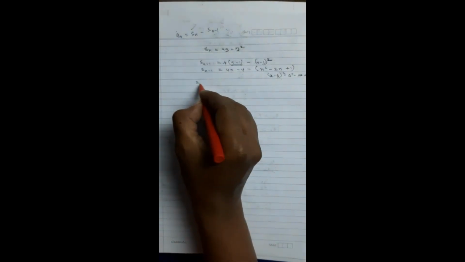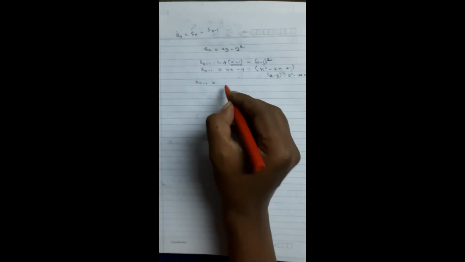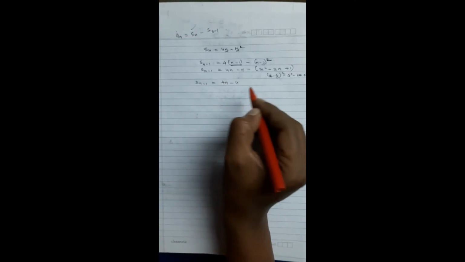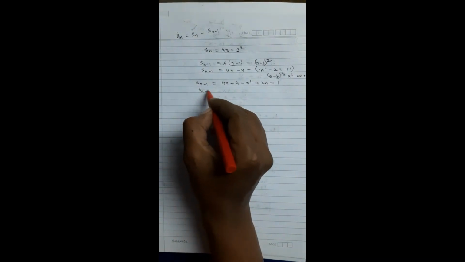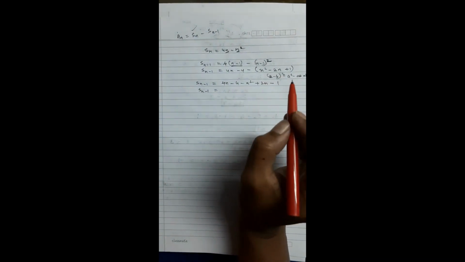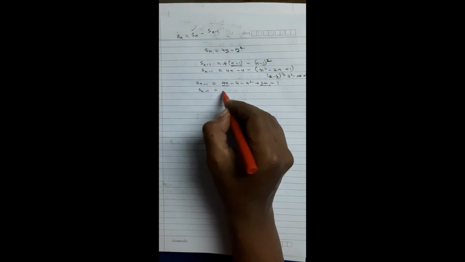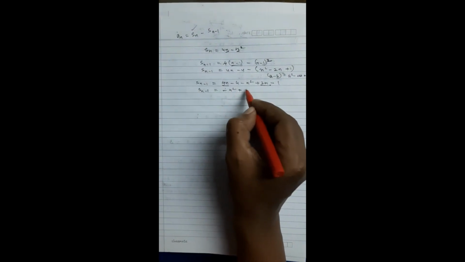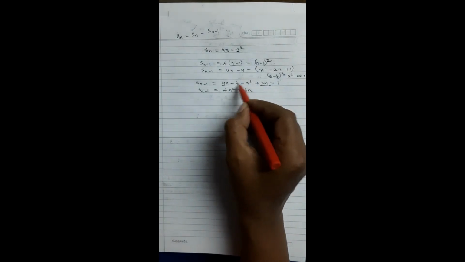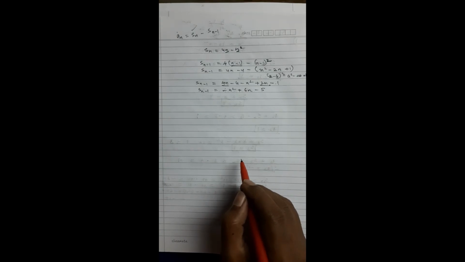Now I will open that bracket. Sn minus 1 will be equal to 4n minus 4 minus n square plus 2n minus 1. So now if I solve this, I will get Sn minus 1 is equal to minus n square, I will keep it where it is, 4n plus 2n will be plus 6n, minus 4 minus 1 will be minus 5. This is the value of Sn minus 1.